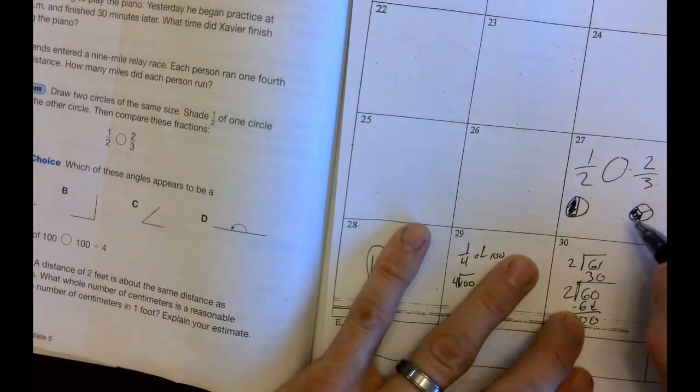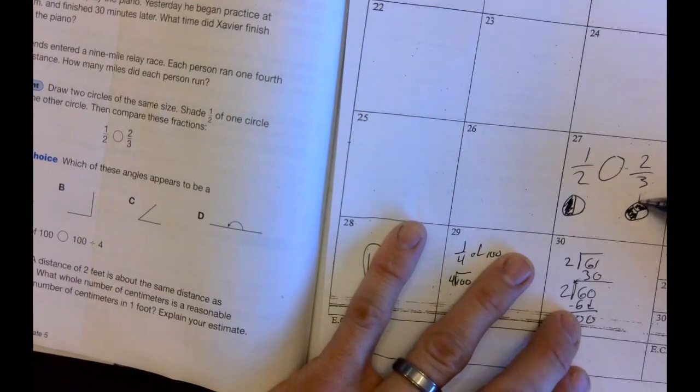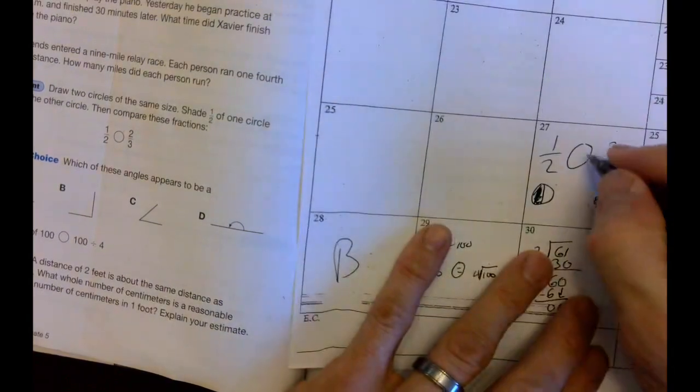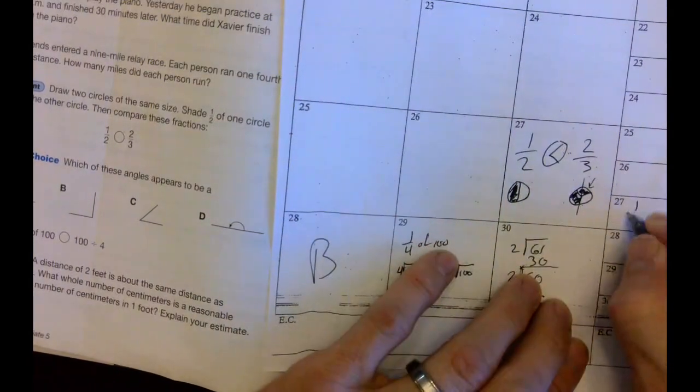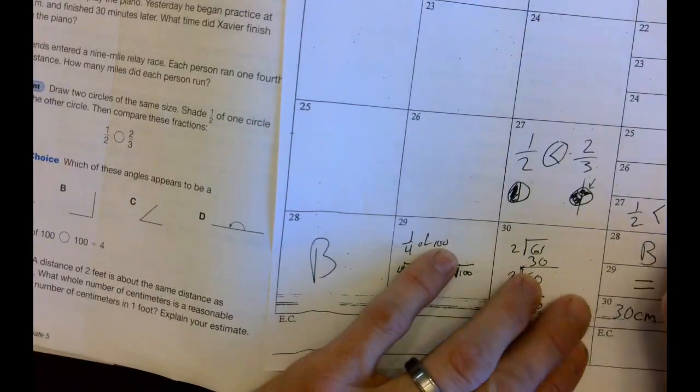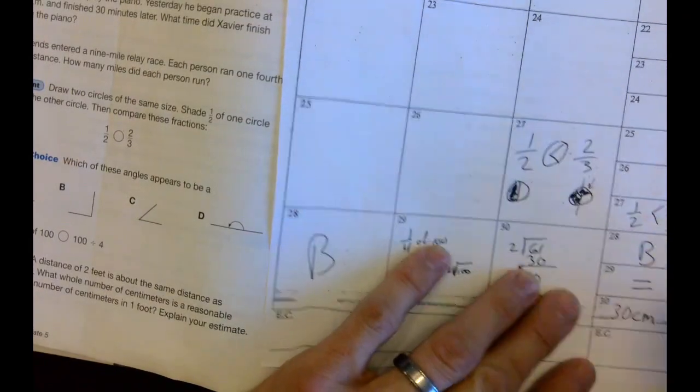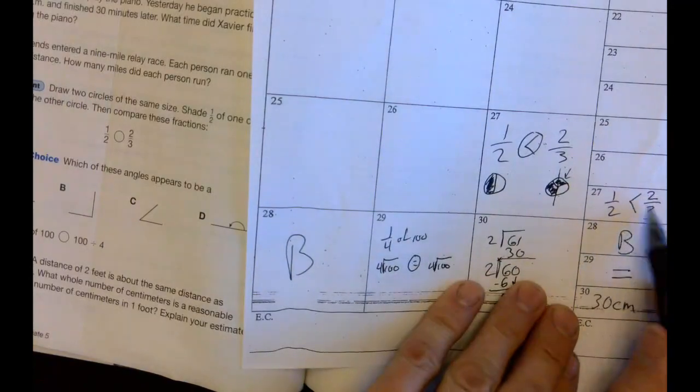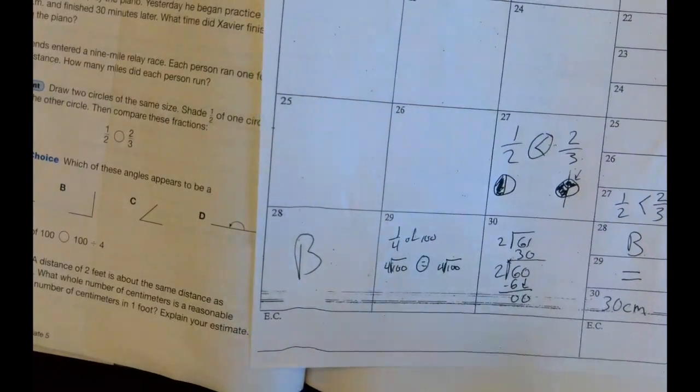Wow. 1/2 is bigger than 1/3, but we have 2/3. So if you're going to divide this one in half, look, you've got all the half on this side and this little extra part there. So 2/3 is greater than 1/2. And you can actually read it like this: 1/2 is less than 2/3.